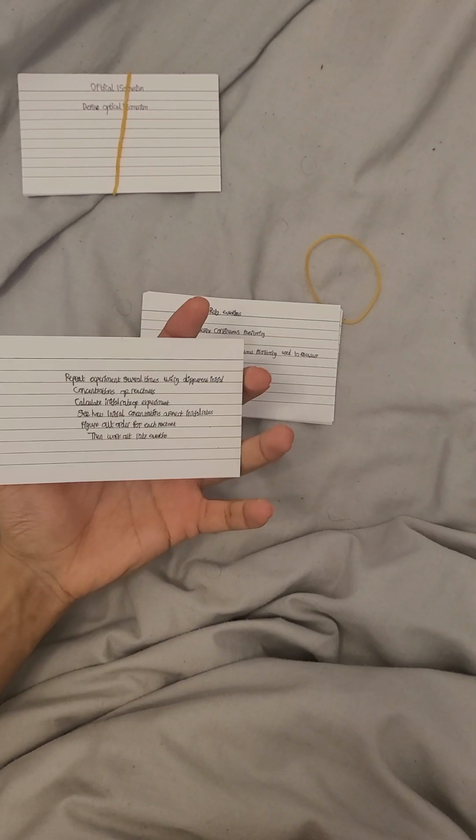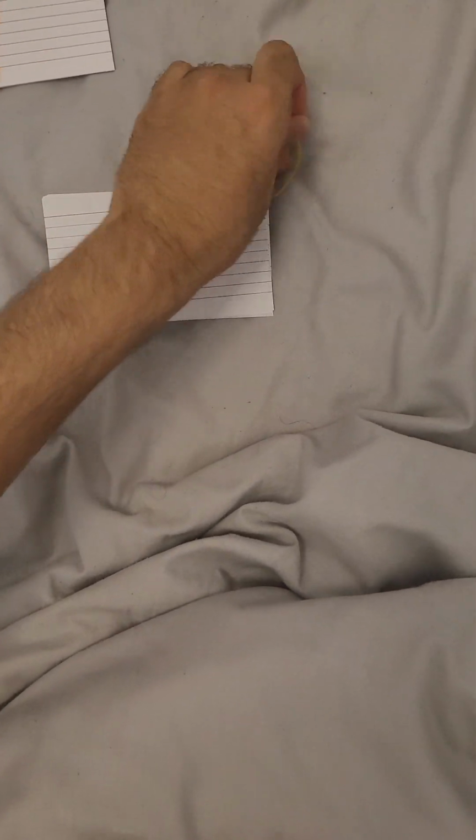Now this is a practical skill, so I'm going to get rid of it, because the practicals I like to do separately. I don't like to include them in my flashcards.